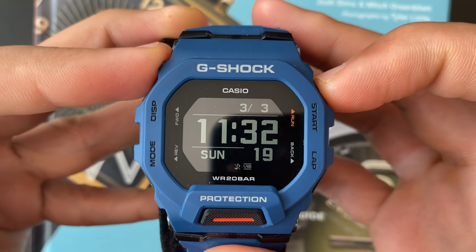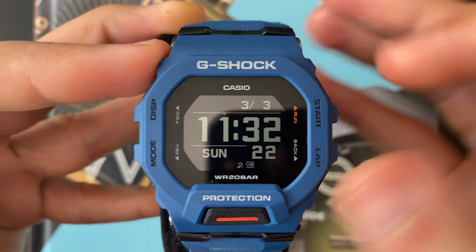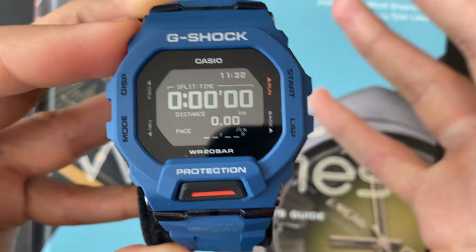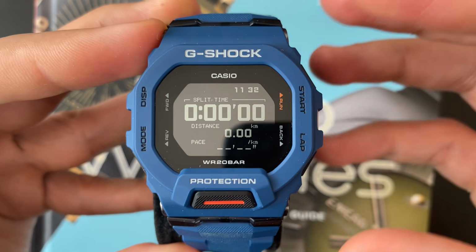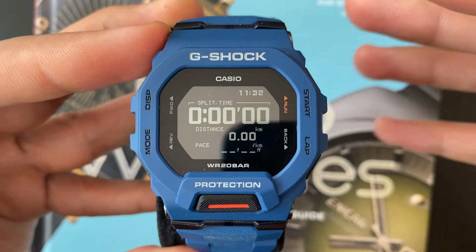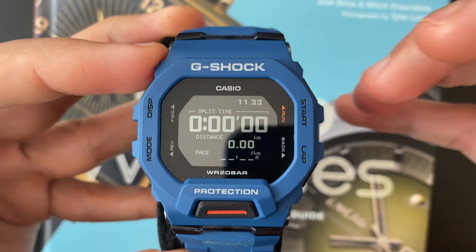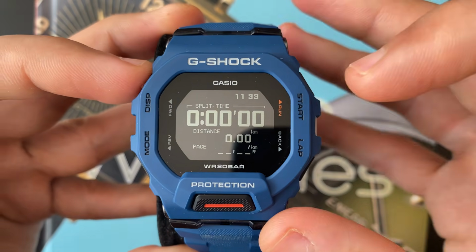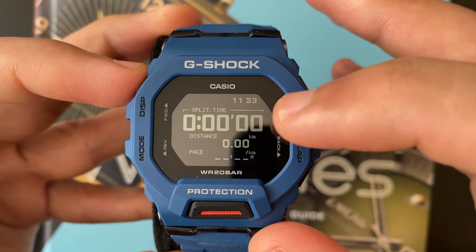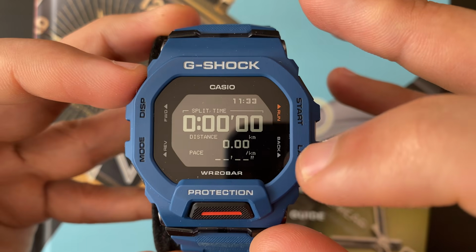Now let's check out the running function. To access it from the timekeeping mode, you need to press the B button. This is the mode that is dedicated to workouts, or more specifically to running. At the top right of the screen, we will still have access to our time reading. We can see that the screen is measuring the split time, the distance in kilometers, and the pace.